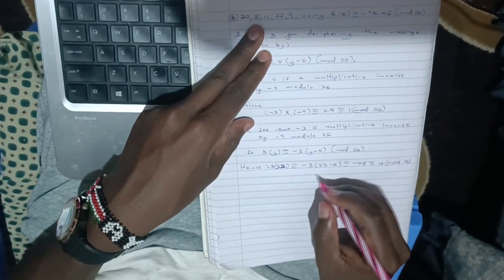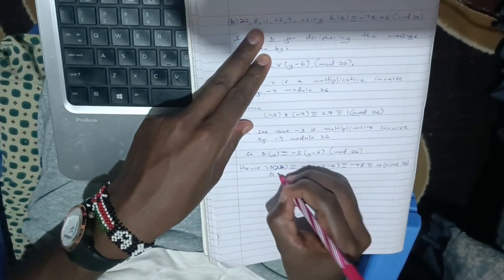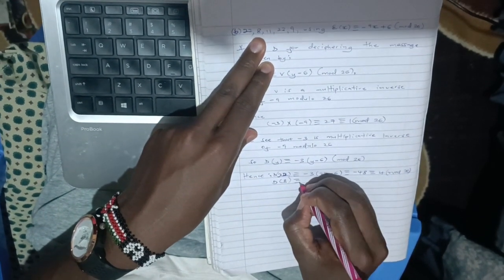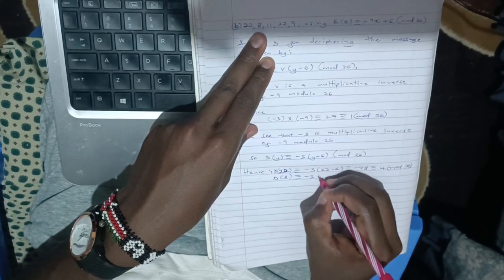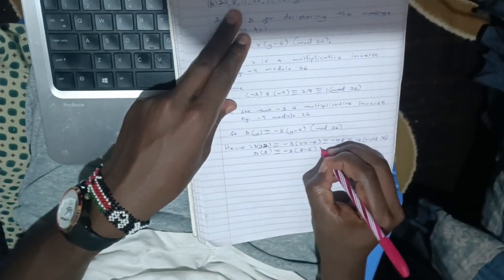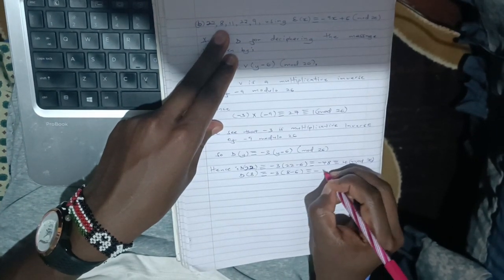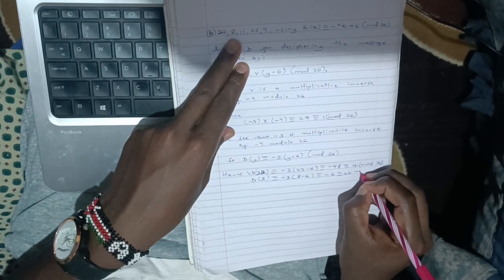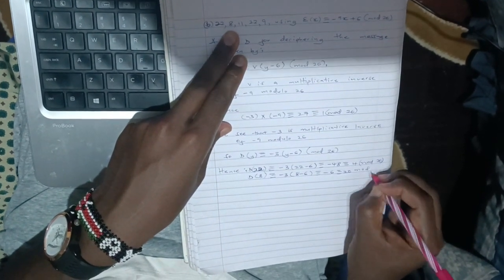Then the second number, D(8), is congruent to negative 3 times (8 minus 6), which is congruent to negative 6, which is congruent to 20 modulo 26.